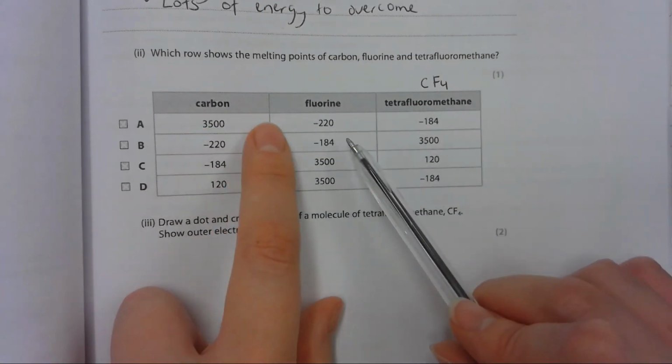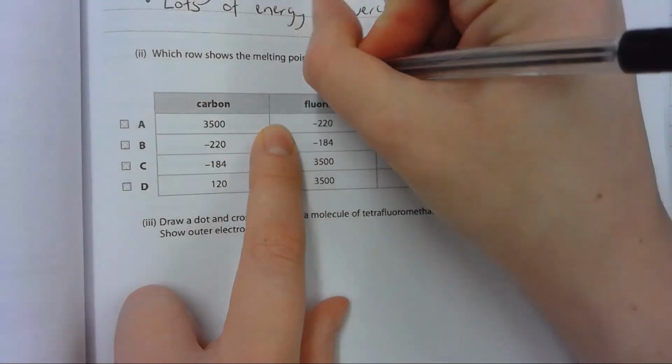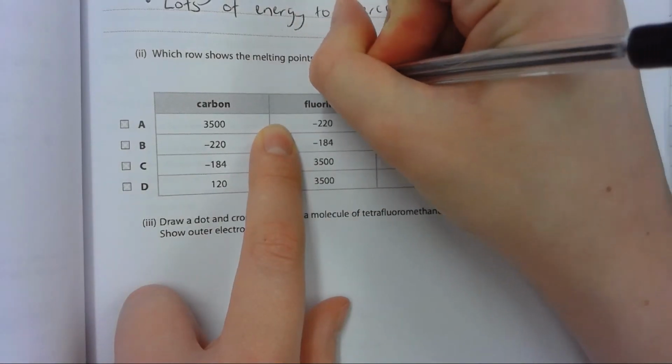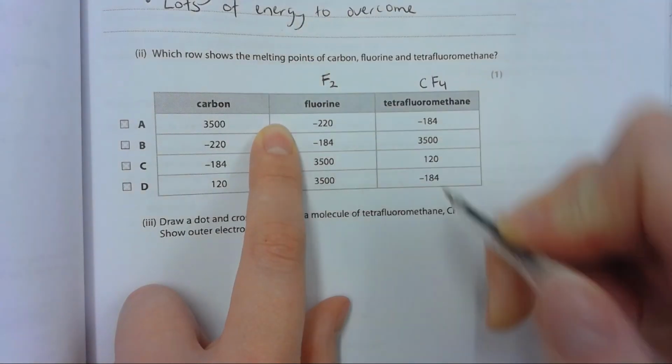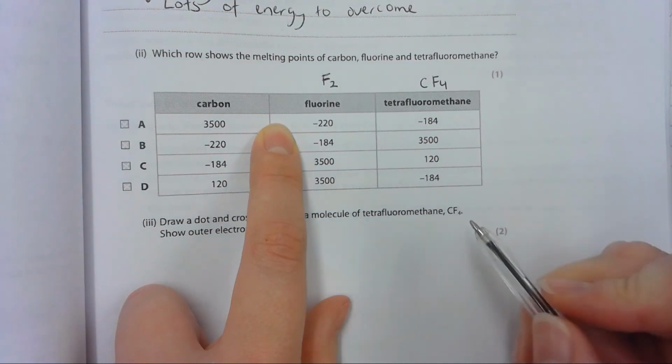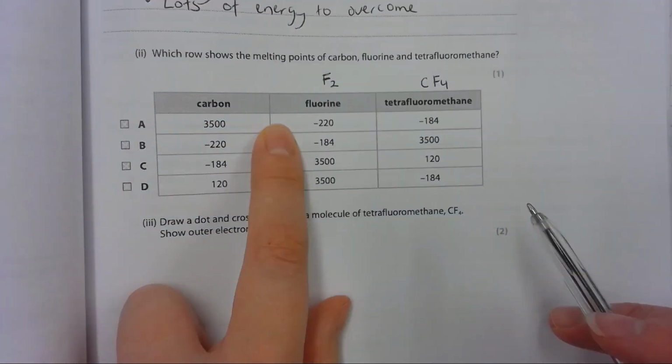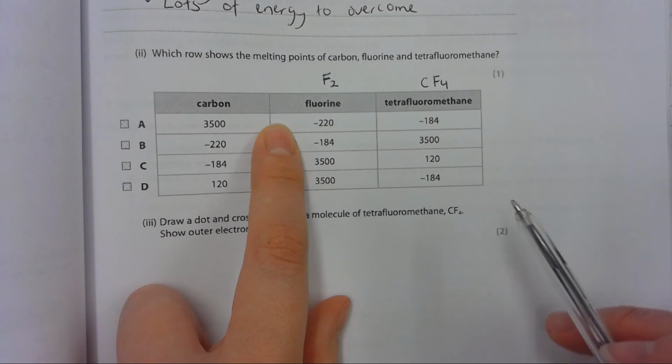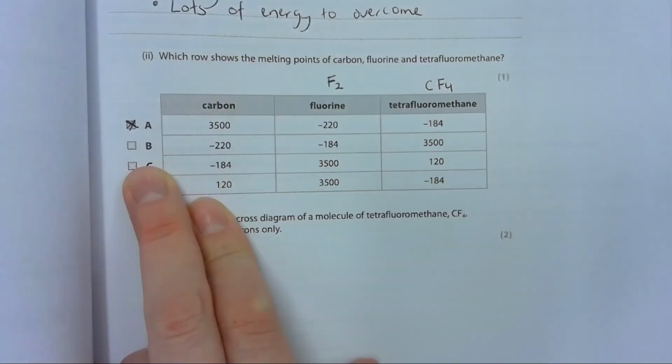If I look at what I've got in the middle, I've got fluorine. Fluorine, again, is a non-metal. It's diatomic, so it's F2. So just like the other simple molecule, I would also expect it to have a low melting point, and therefore my answer is going to be A.